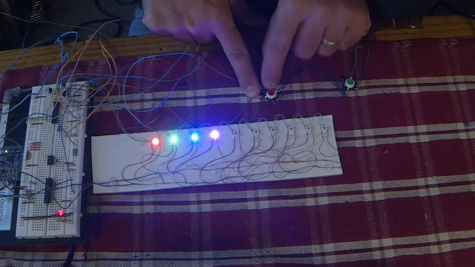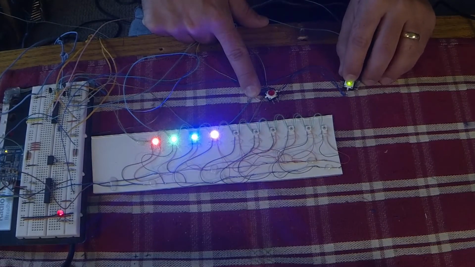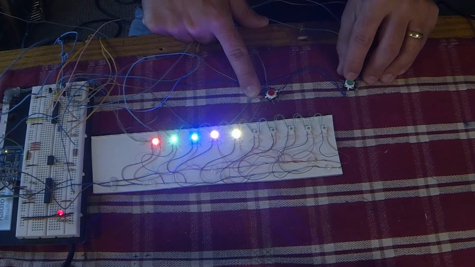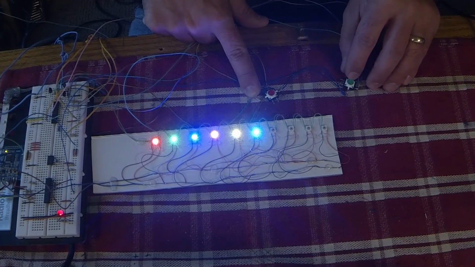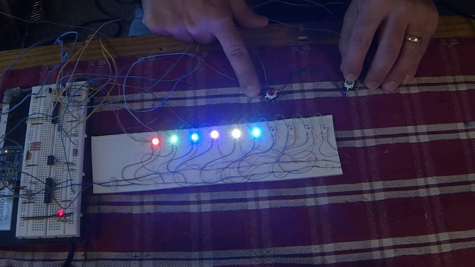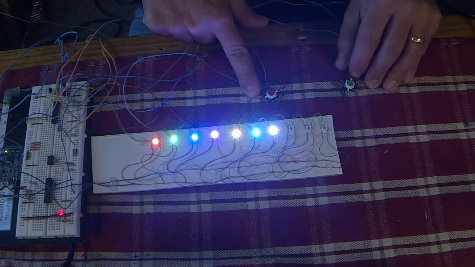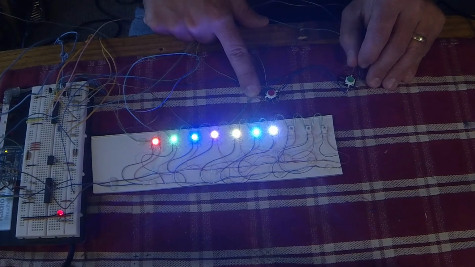So let's send it a 0, 1, 1. Another global brightness. There's yellow. Let's send it a 1, 1, 0. Another global brightness. There's cyan. The only color left is white, and that's going to be 3 bytes of 1. So 1, 2, 3, another global brightness, and there is white.